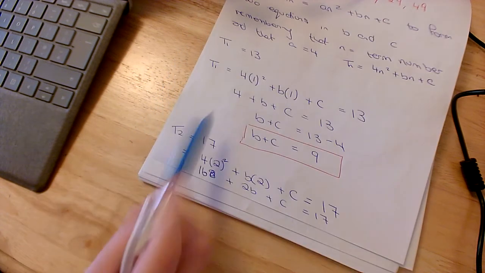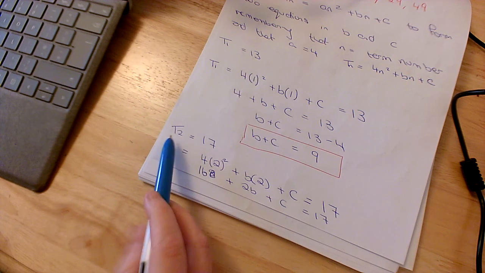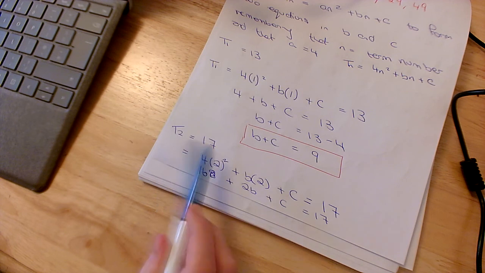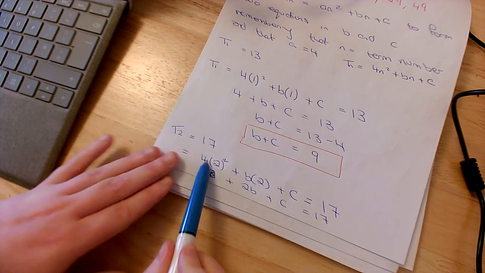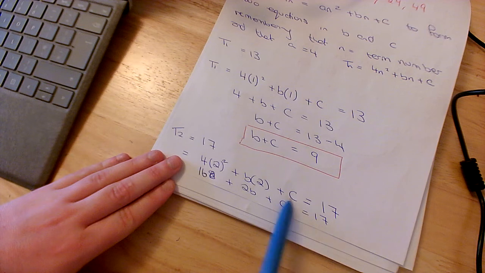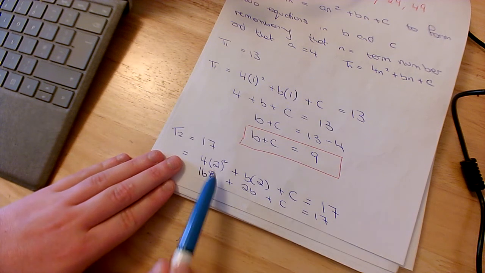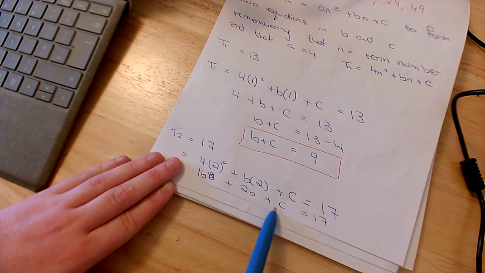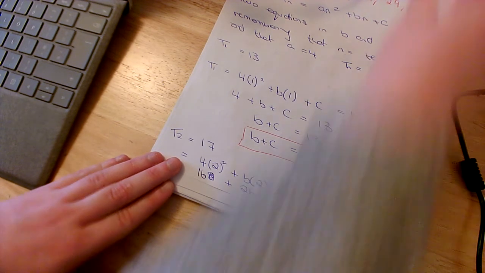The second term in my question, term 2, is equal to 17. Now wherever I have an n, I need to put in 2, and let it equal 17. So I have 4 bracket 2 squared plus b bracket 2 plus c is equal to 17. 2 squared gives me 4, 4 by 4 is 16, plus 2b plus c is equal to 17. I'm just going to tidy that up now.